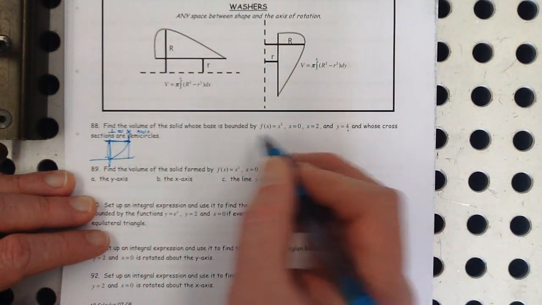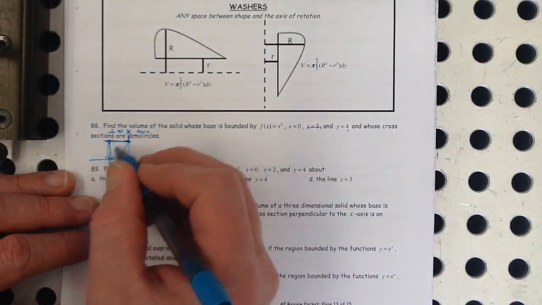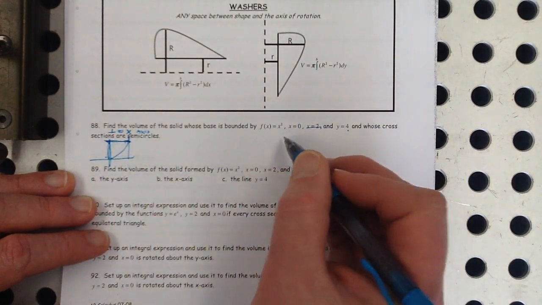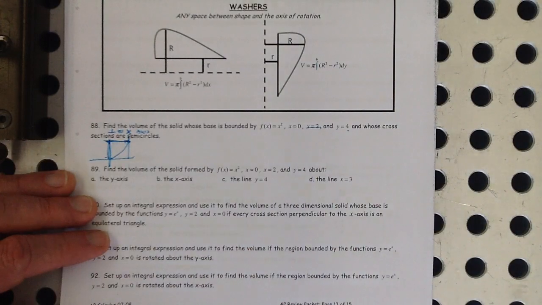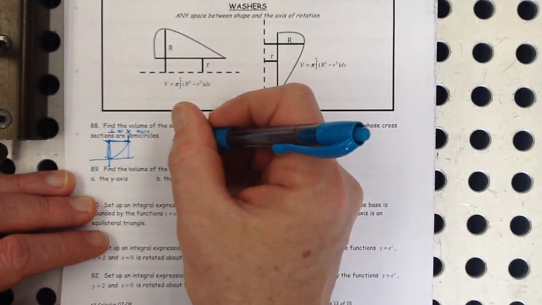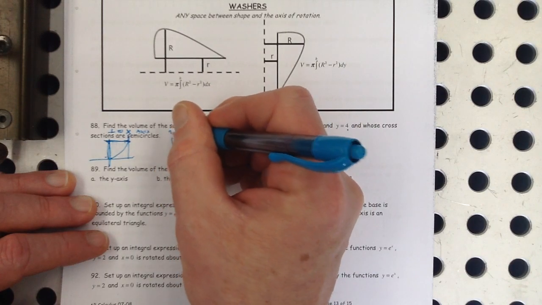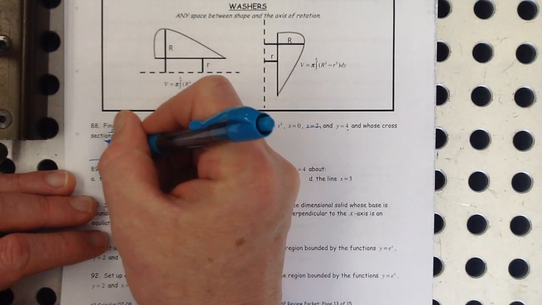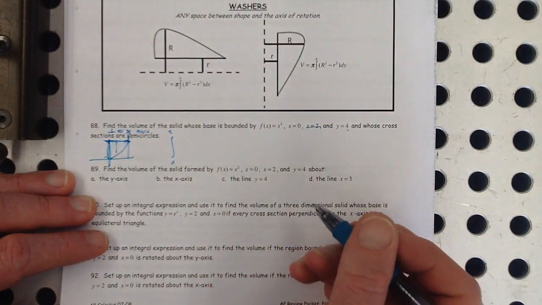So this line here is redundant. This area is completely determined by these three. So that x equals 2 is a little bit redundant, although it does help us realize that our integral is going to need to go from 0 to 2, I guess. And then a cross-section of this is how I like to do these.